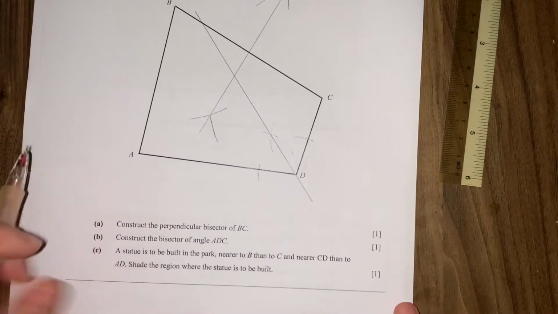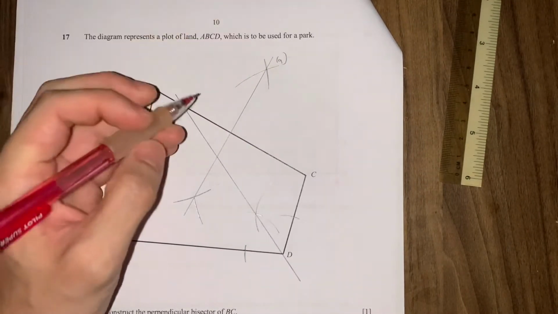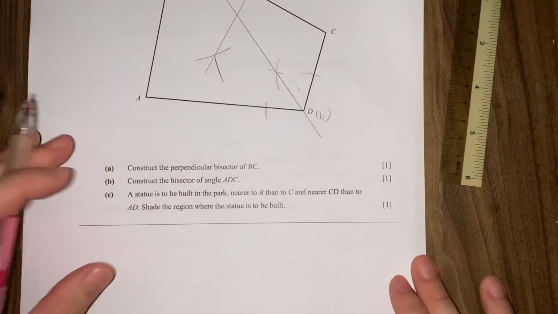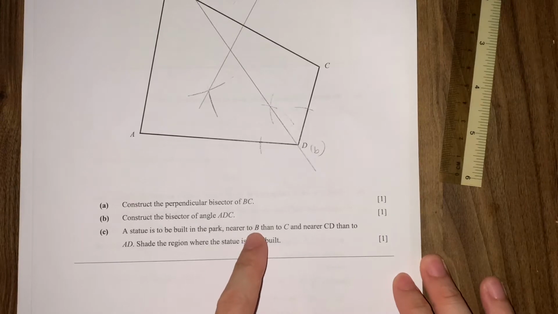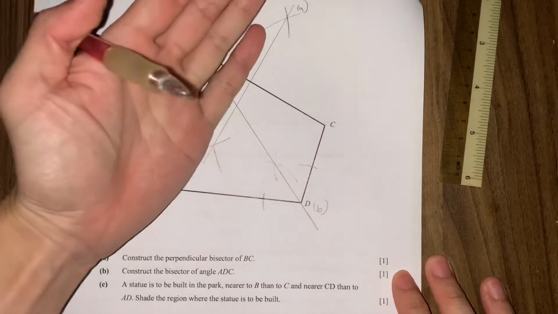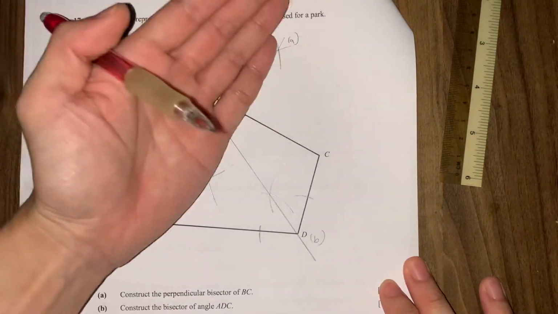Okay, so after that, I tend to want to label. So this is my part A. This is my part B. So now I need to do the shading. The shading is generally a bit harder. So I want it to be nearer to B than C. So between these two, nearer to B is here, right? So it's on the left side of this line. So anything here is fine.